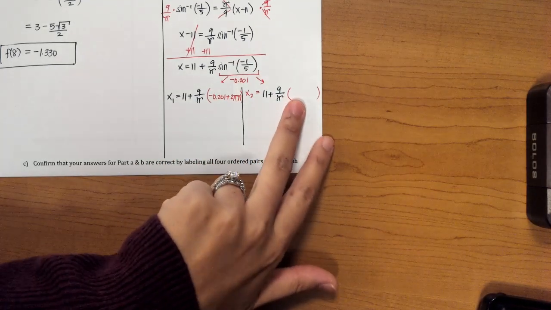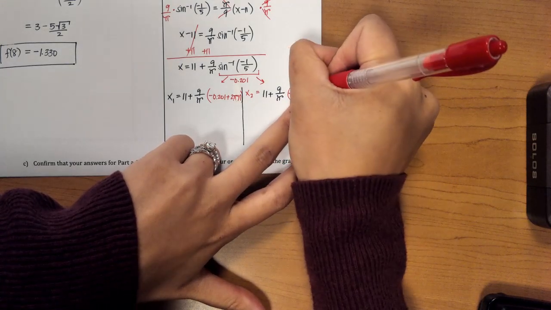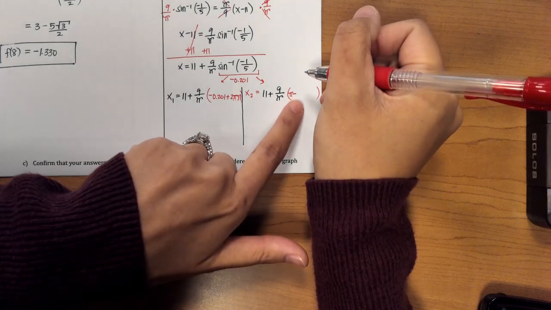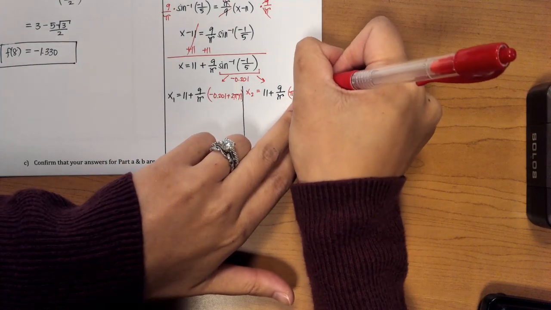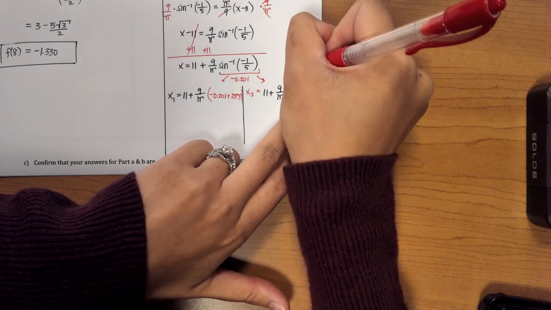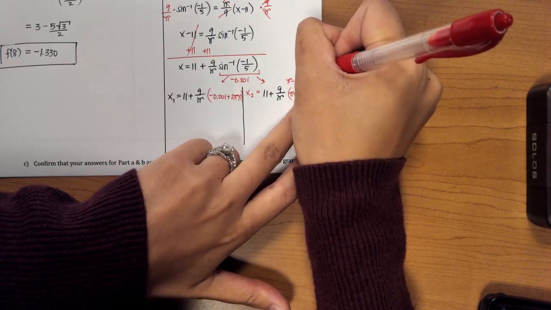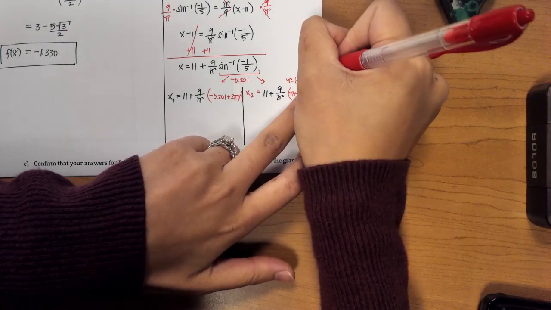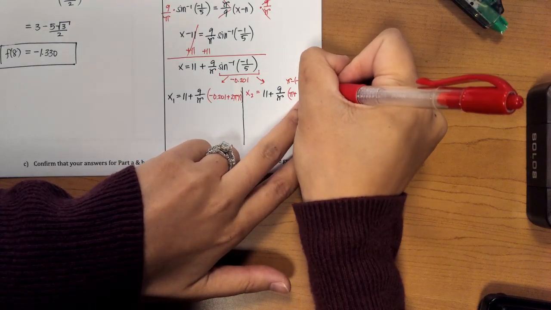And then over here, I'm going to have pi minus negative 0.201. Okay, so because this is pi minus a negative 0.201, I just don't have enough space, sorry.